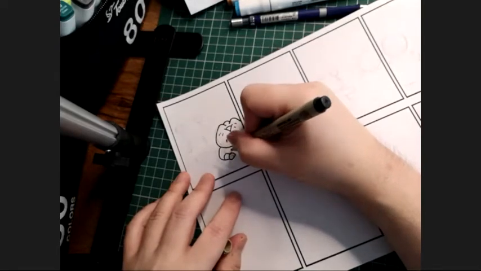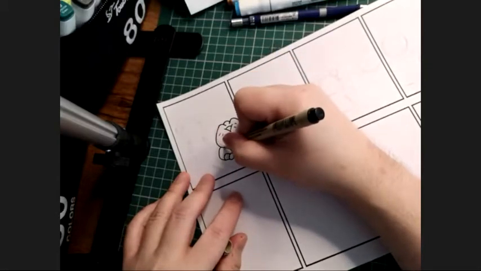Inking is when you put your ink over your pencils.